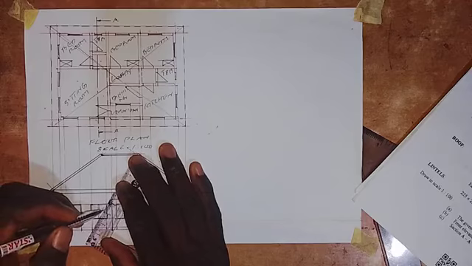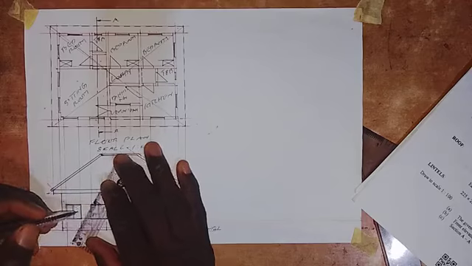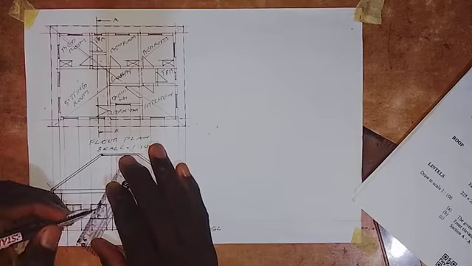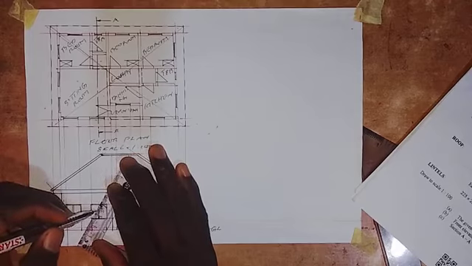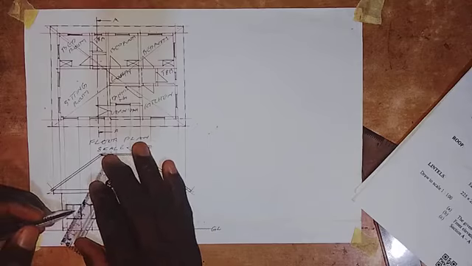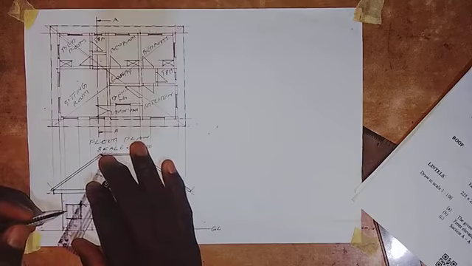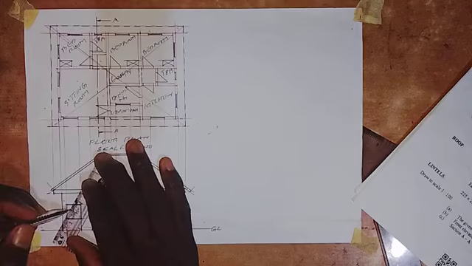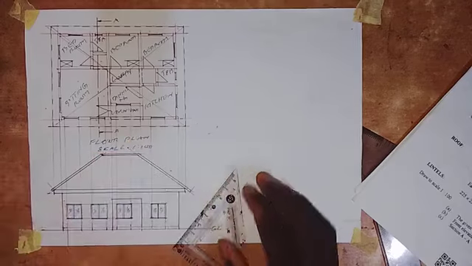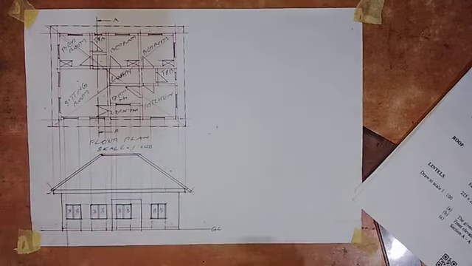You may decide not to do it for everything. Once you do it for one part, maybe one or two of the windows, it covers everything. All right, so these are the windows.